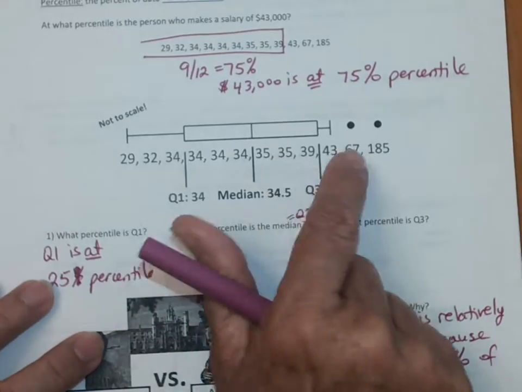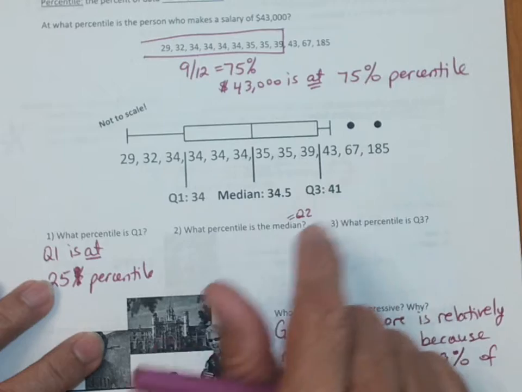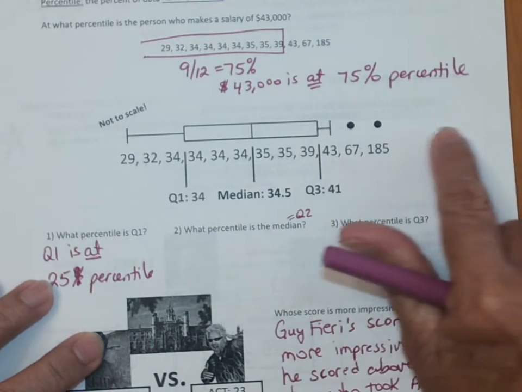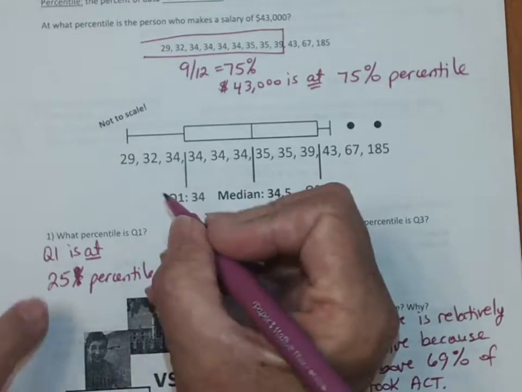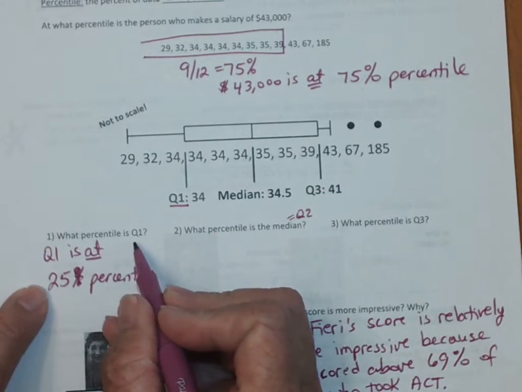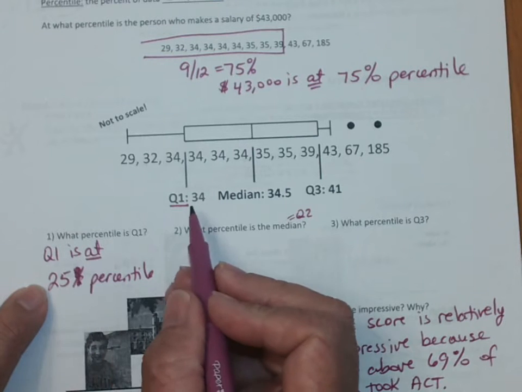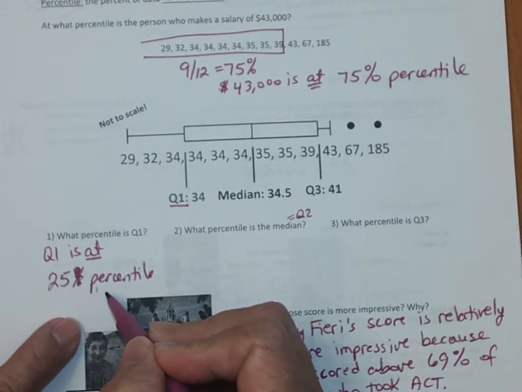And remember we had our box plot. This one was not to scale. We had to turn it sideways to make it fit because this is so far out here. And we had Q1, which represents the 25th percentile. So we say Q1, or the value of 34,000, is at the 25th percentile.